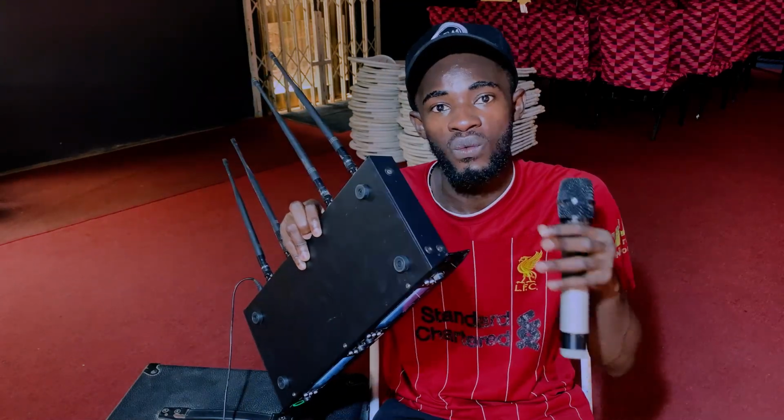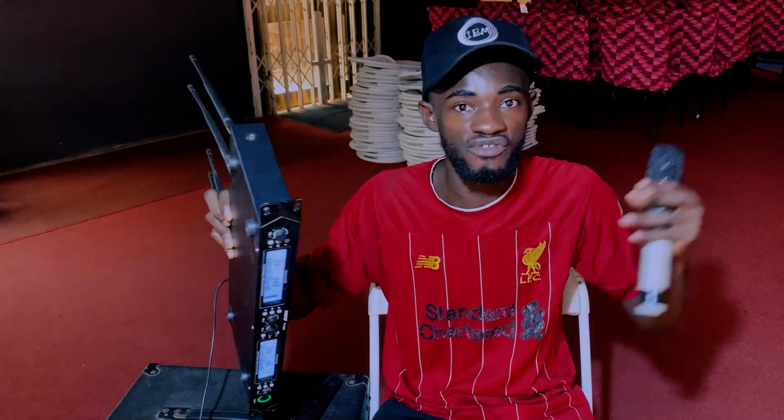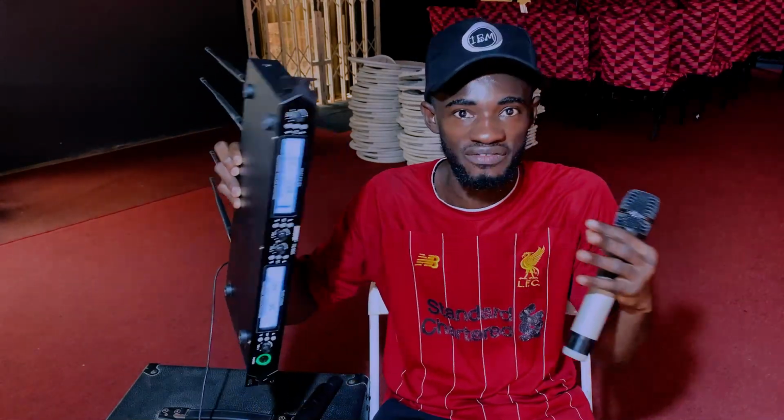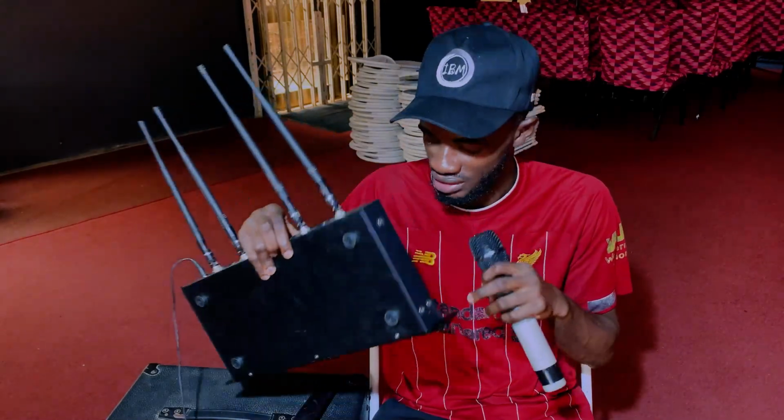The third thing I'll advise you to do is to move the wireless microphone receiver itself to your stage. In this way, your wireless microphone receiver and the wireless microphone have a better connection. When your receiver is far away from your stage and you are getting interference from other churches, just move it closer to your stage or closer to where you are using the microphone. That can also solve the issue.